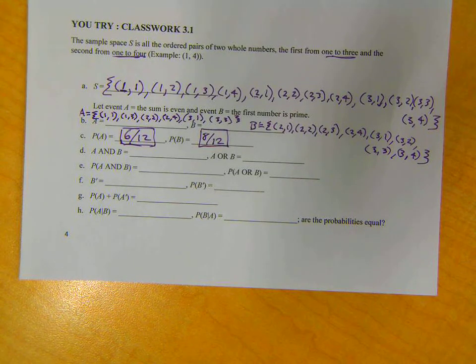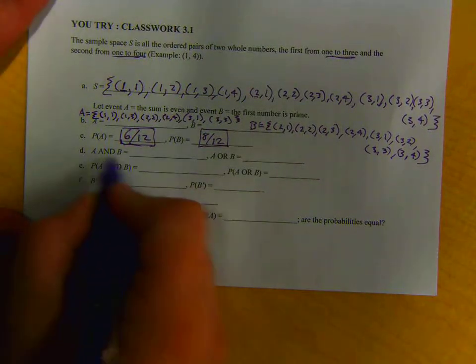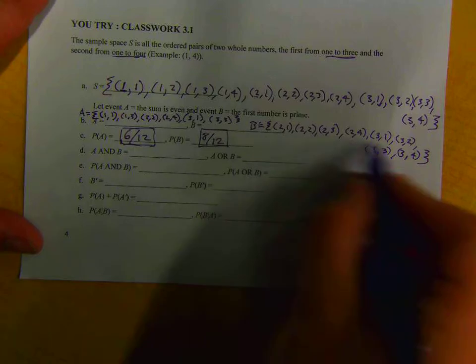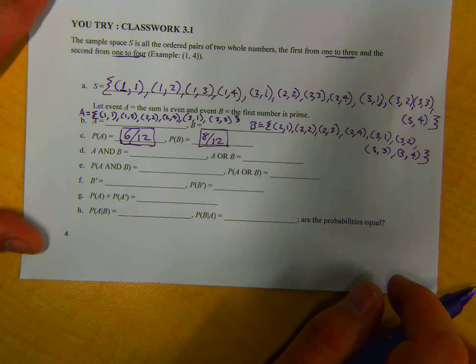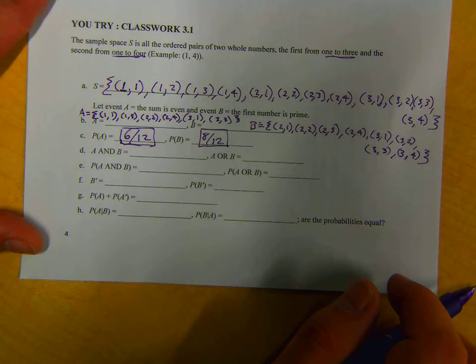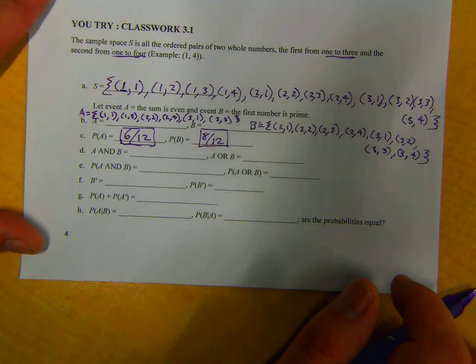There's a difference between the set notation. What it's asking me here is looking for the set A and B, and then here's the probability of these things, P of A and B. Those are 2 different questions. If I'm looking for A and B, I'm looking for all the things in A and B. There's got to be in both. Not one or the other, but both. A and B, strictly.